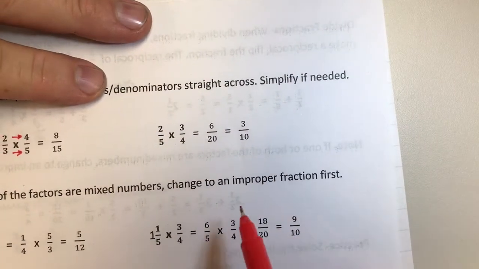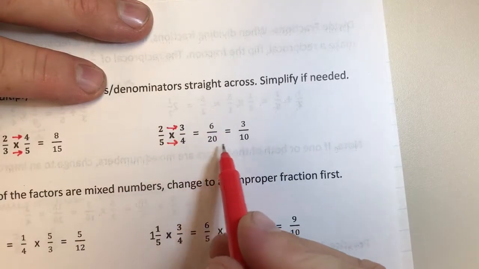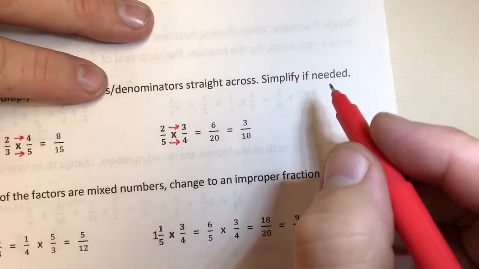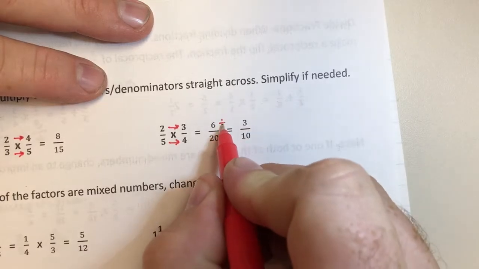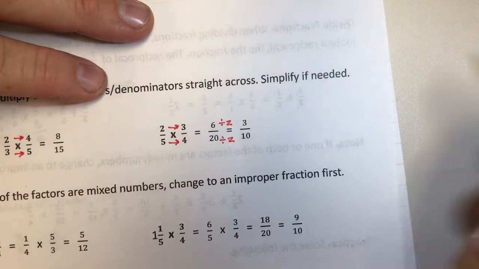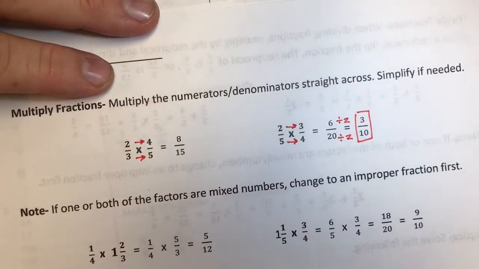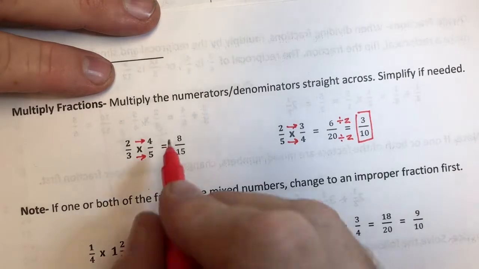Sometimes when you do that though, you end up with a fraction like 6/20, so that can be simplified. And so we try to simplify them if we can. In this case, we divided both the numerator and the denominator by 2, and 3/10 was as small as we could go on this one, whereas the other one was already in simplest form as 8/15.